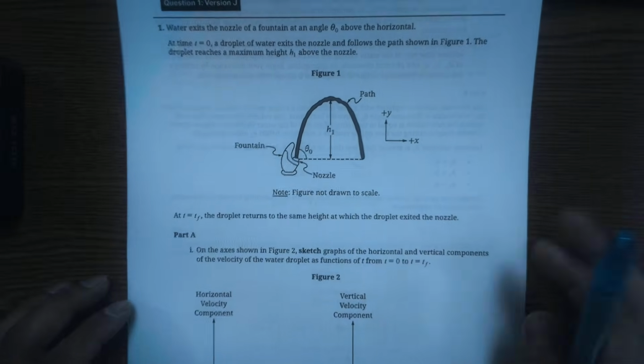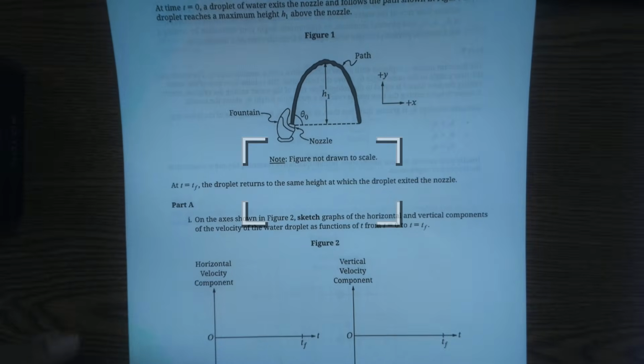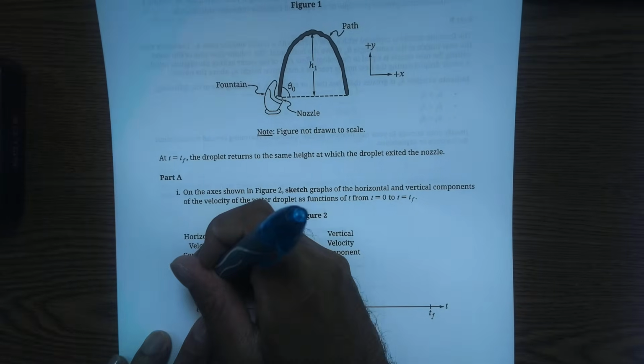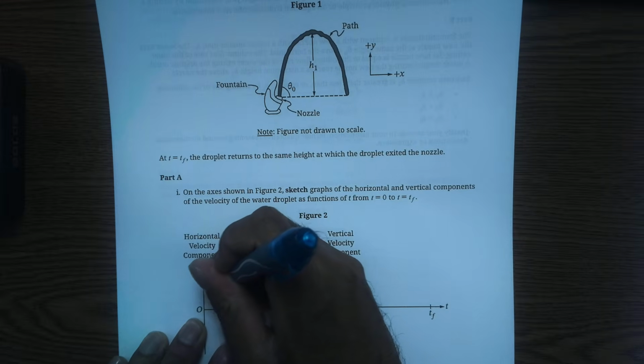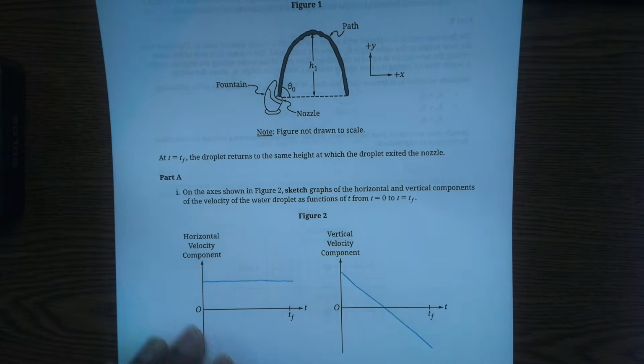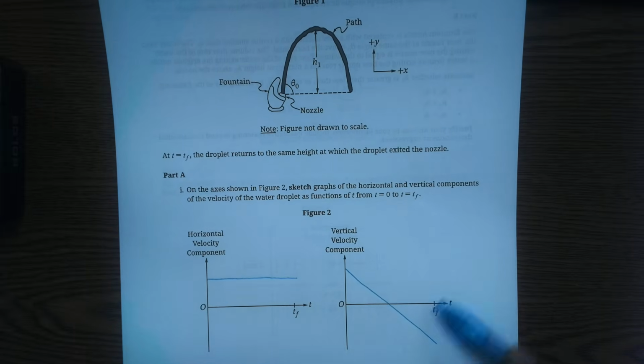about it. So we've got a height, we've got an angle, and in part A, we're asked to sketch the graphs for the horizontal and vertical components of the velocity. That's not too bad. It's projectile motion, only has acceleration due to gravity, so we should have two graphs that look like this. One to indicate 0 horizontal acceleration, one to indicate a constant vertical acceleration.